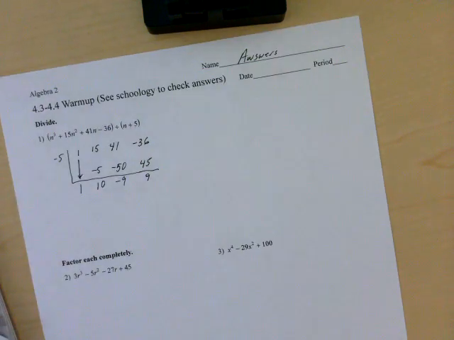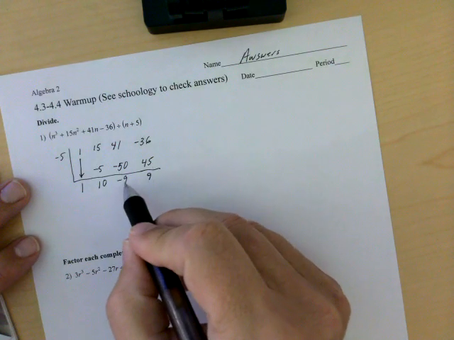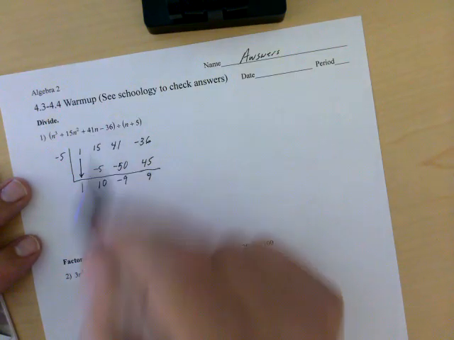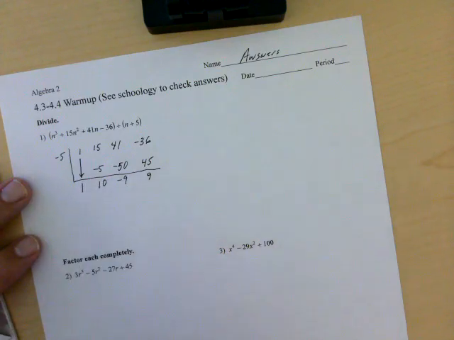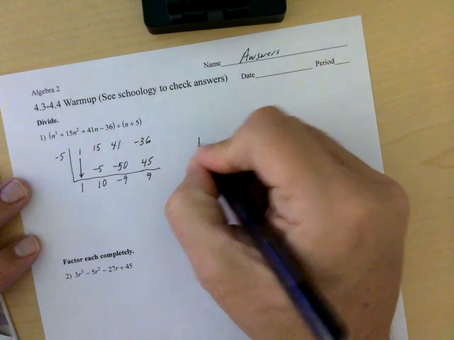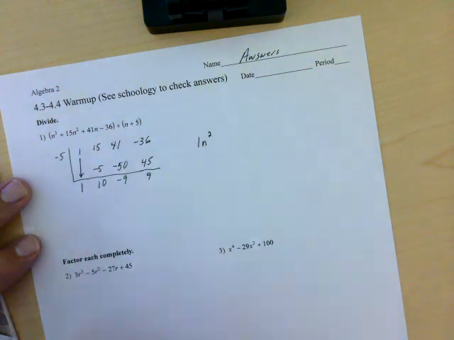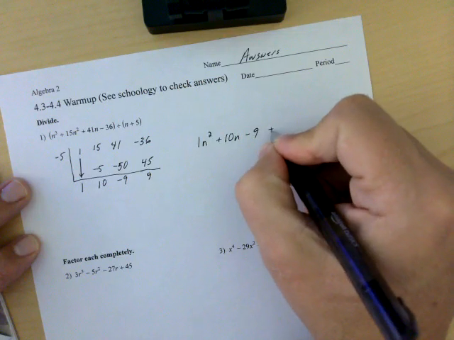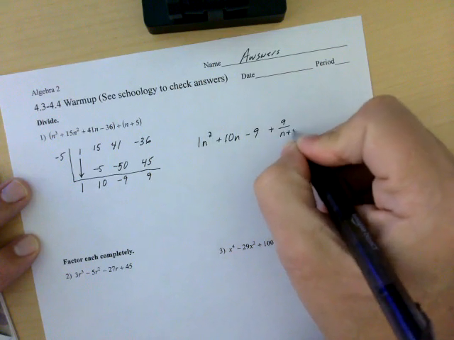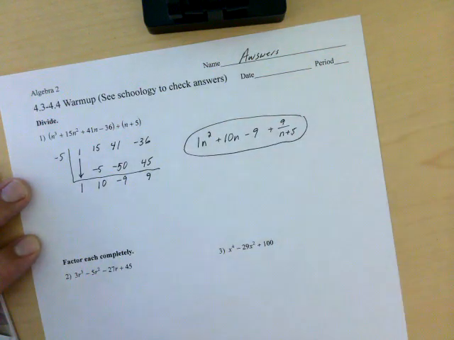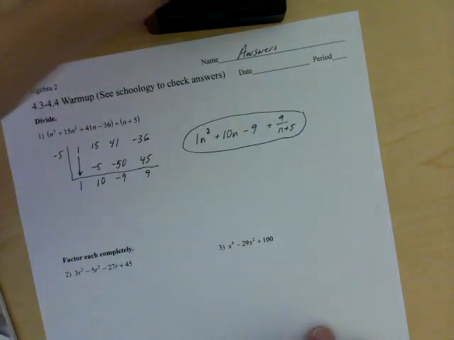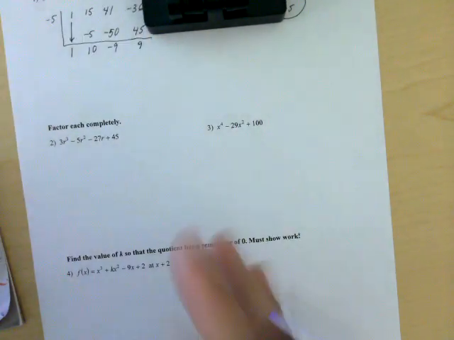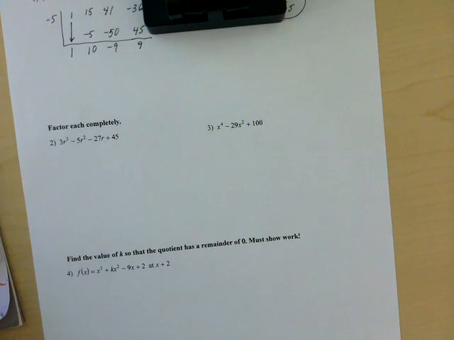So 9 is our remainder, -9 is a constant, 10 is the n term, in this case I used an n, and then 1 is the square term. So we have 1n squared, 1 less than what we started with, and then plus 10n minus 9 plus my remainder over my divisor. And there's the quotient. Okay, easy.